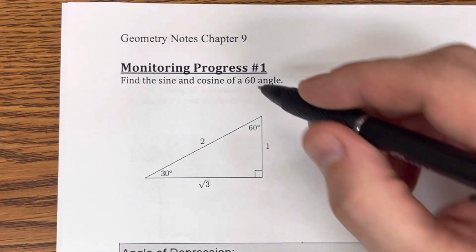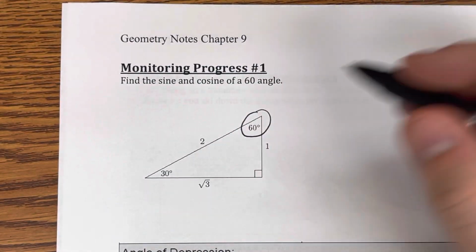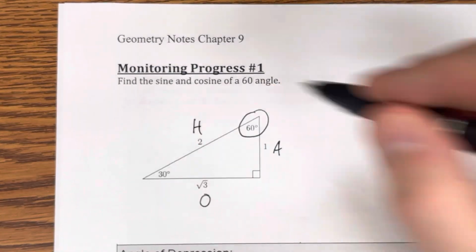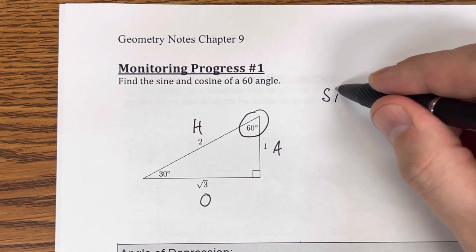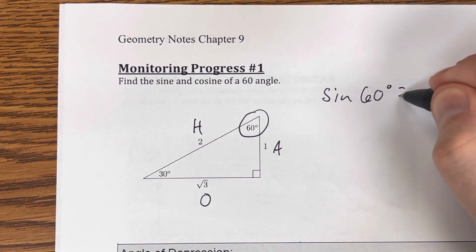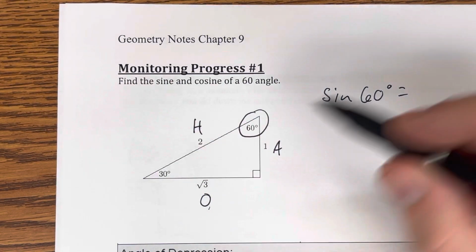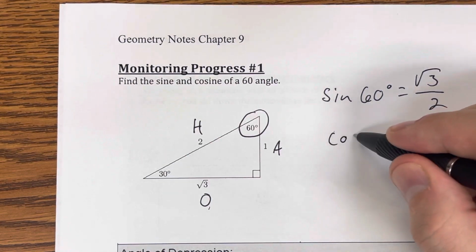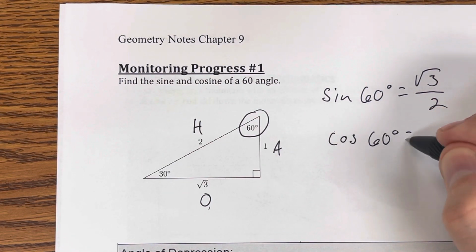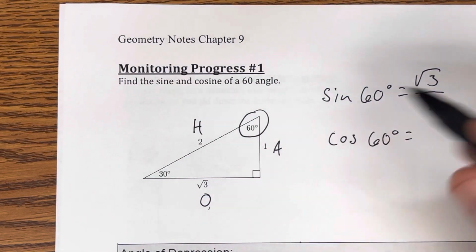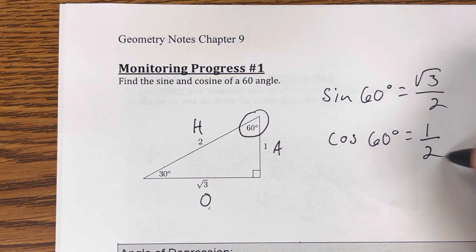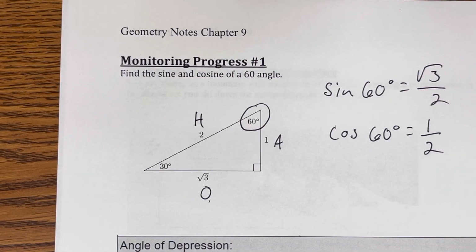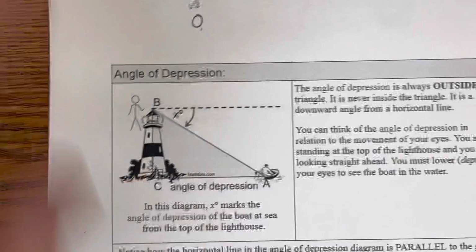All right, hopefully you had some success. So 60 is our reference. Opposite, across, adjacent, hypotenuse. Sine 60 equals opposite over hypotenuse, root 3 over 2. Cosine 60 equals adjacent over hypotenuse, that's 1 over 2. Okay, so hopefully you got those. Didn't have to rationalize.